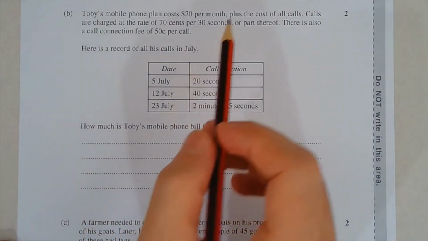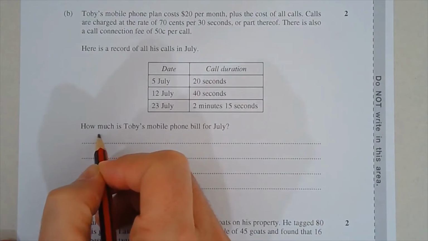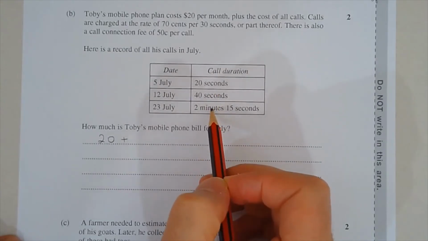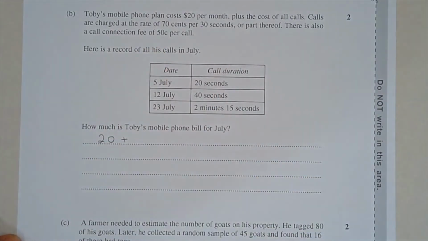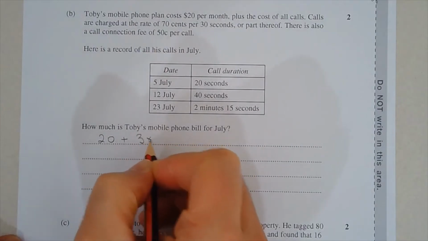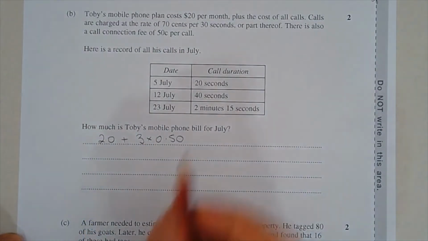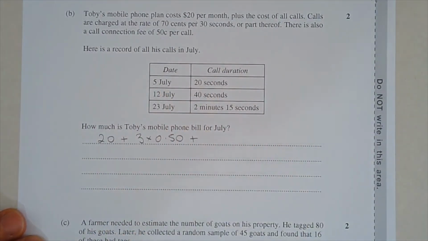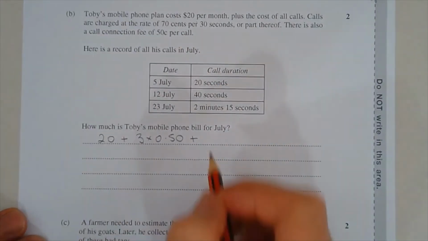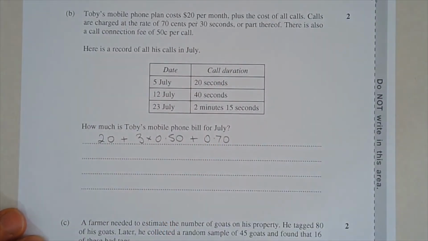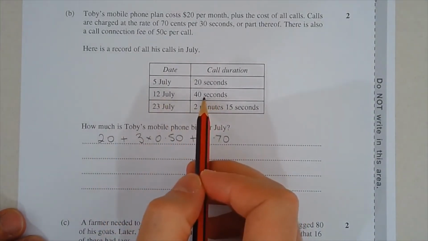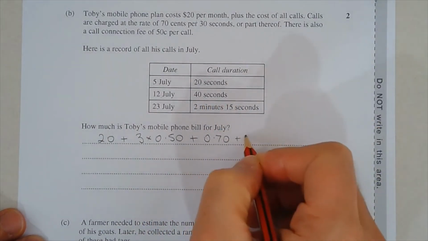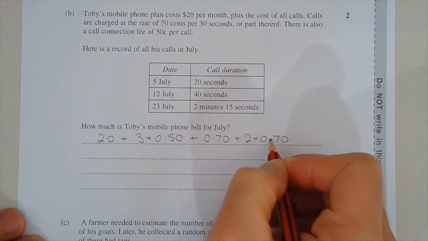First of all, Toby has to pay $20 per month regardless. So let's start with that. Secondly, he's made 3 phone calls in July, and each phone call has a 50-cent connection fee. So we've got 3 lots of 50 cents. Now let's analyze each of the calls. His first call is a 20-second call, which falls within the first block of 30 seconds, so there's going to be 70 cents for that call. The second call on the 12th of July is 40 seconds, so that takes up 1 block of 30 seconds plus a little bit of the next block. So there's 2 lots of 70-cent blocks that are used.